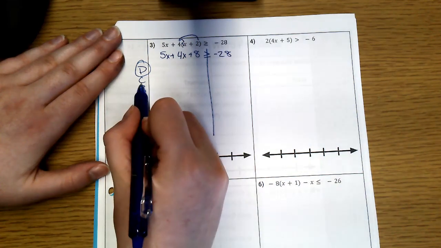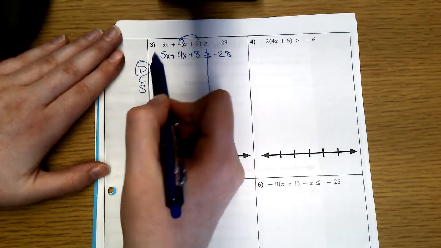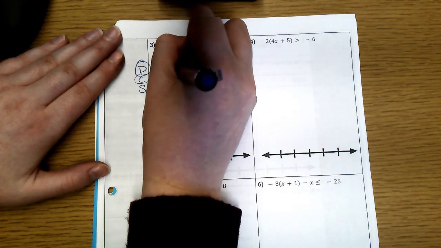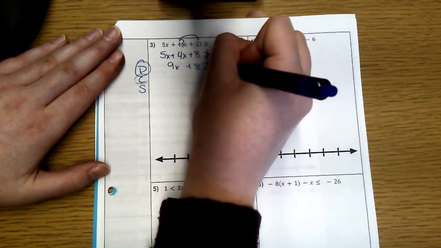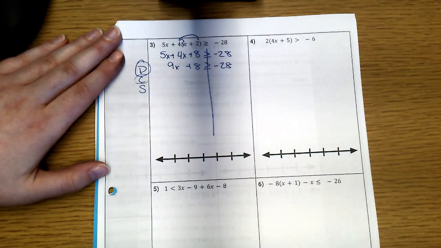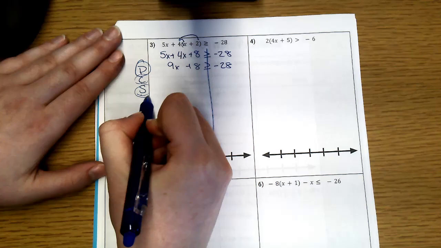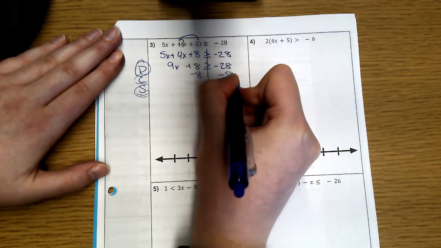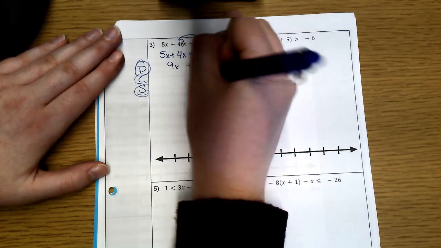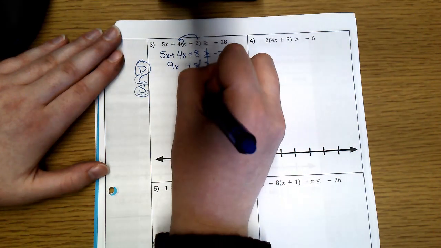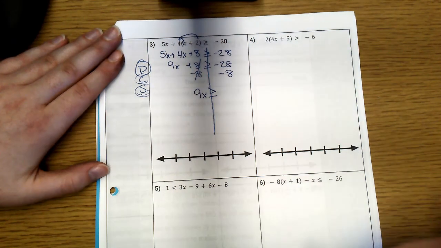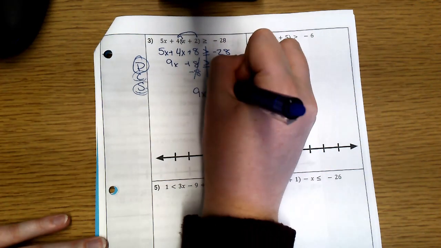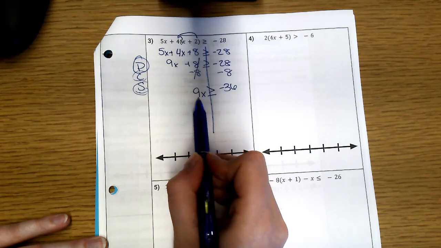I look to combine like terms. I have things I can combine over here, so we're going to combine those. 5x plus 4x is 9x. I bring down the rest of my problem. I solve the remaining two-step. I have to do minus 8 first. My 8's cancel. I bring down my 9x. I bring down my inequality symbol. Negative 28 minus 8 is negative 36. I have 9 times x.